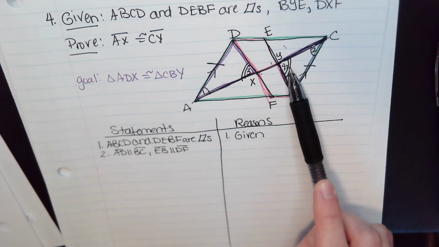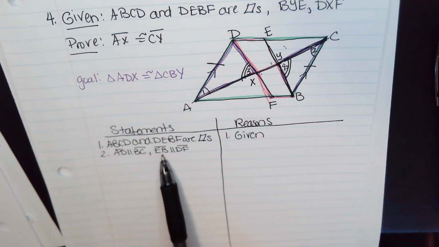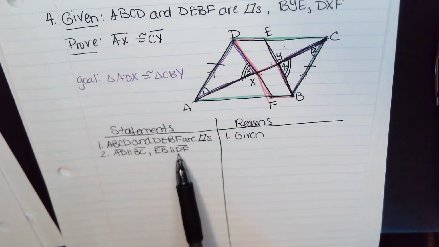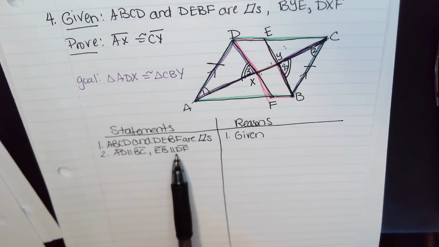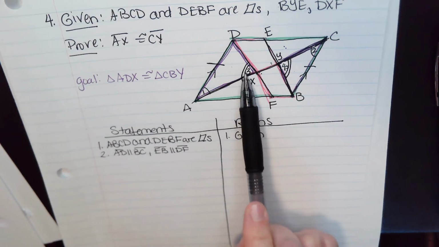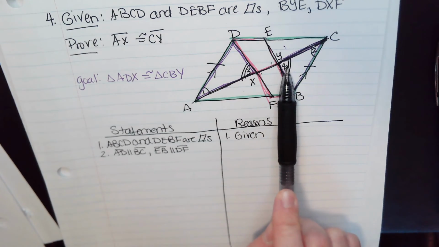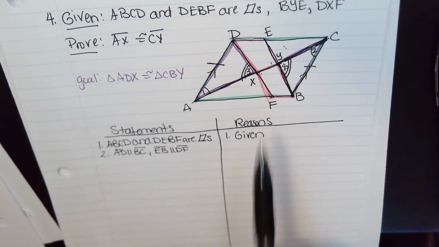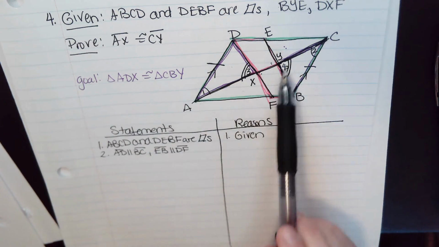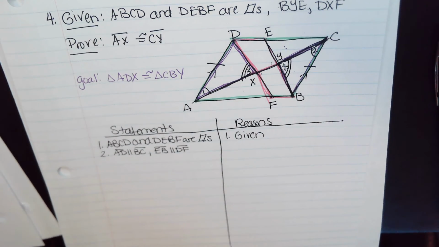So then you need to state, like I did here, that segment EB is parallel to segment DF, because in a parallelogram, opposite sides are parallel. Again, you can put those in the same step or two different steps. Then you would say angle 3 is congruent to angle 4. The reason for that would be, if lines are parallel, alternate exterior angles are congruent.